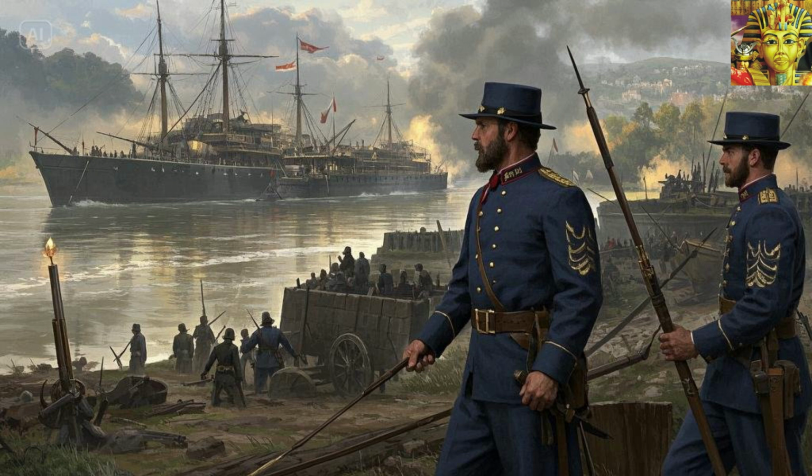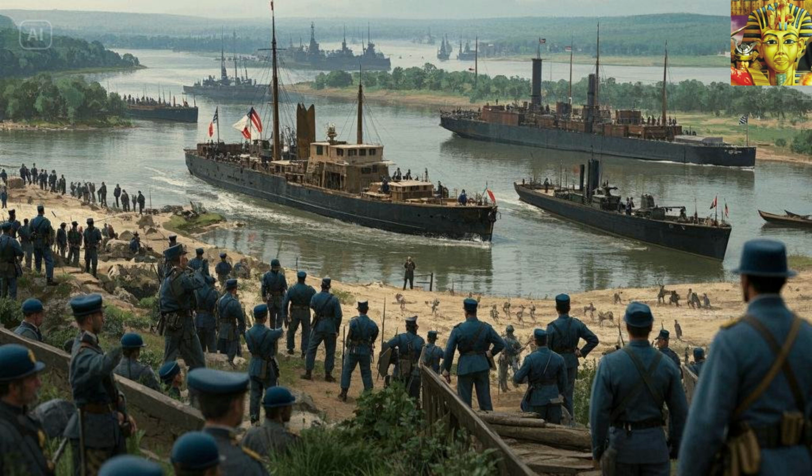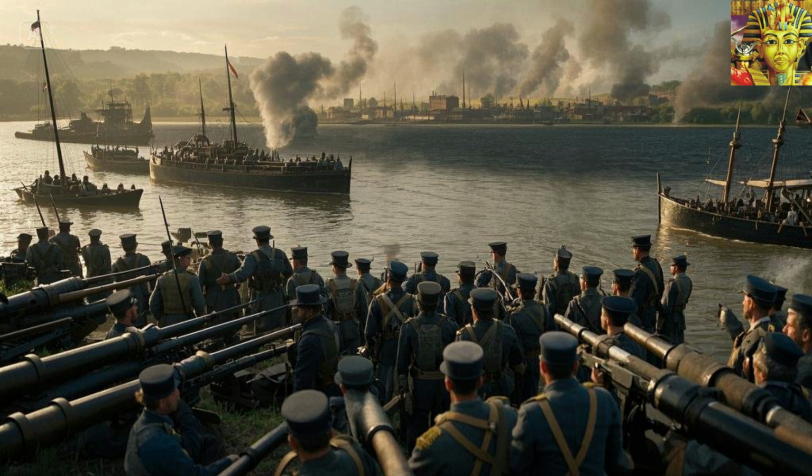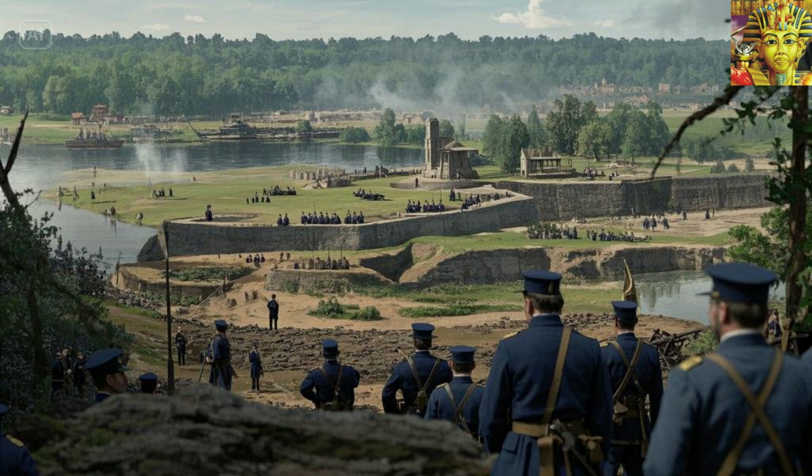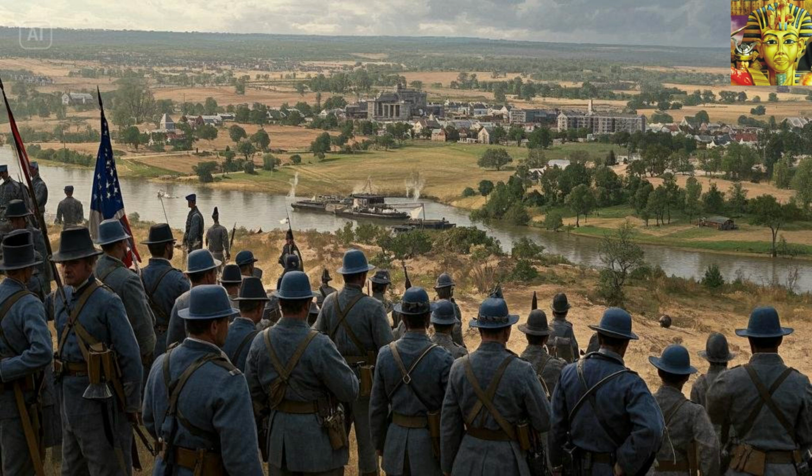For the Confederacy, the loss of Vicksburg was a devastating blow. The fall of the city marked the beginning of the end for the Confederate war effort, as it became increasingly difficult for them to maintain their supply lines and communication. The loss of Vicksburg also had a significant impact on Confederate morale, as it demonstrated the growing strength and determination of the Union forces.